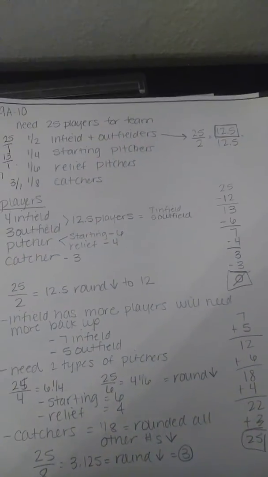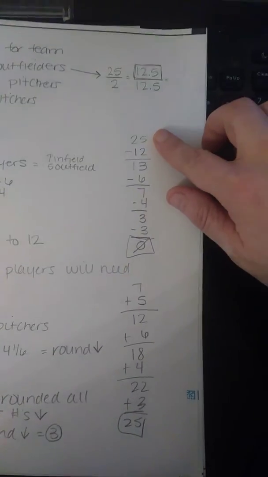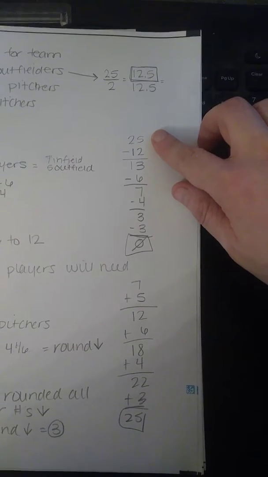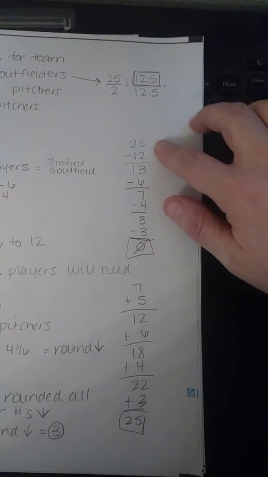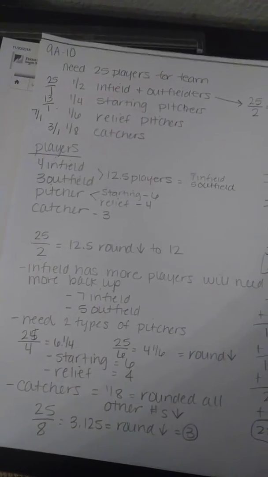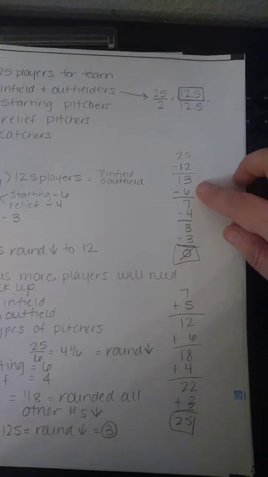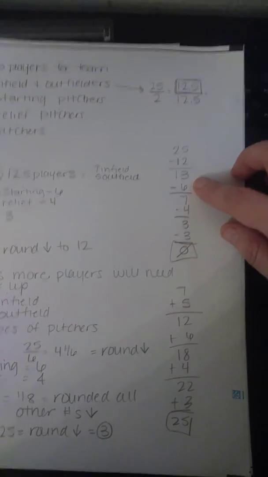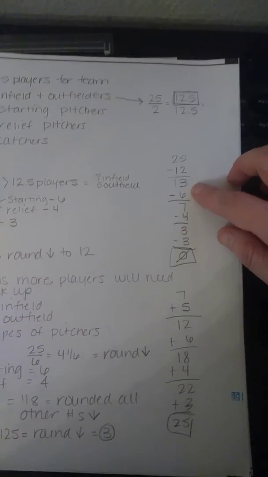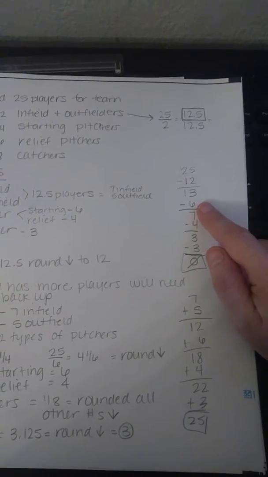So the third method that I used was subtracting each number individually and then checking my work by adding them back up together. So I did 25 divided by 1/2, which equals 2.5. And so then I did 25 minus 12. I did 13 divided by 1/4, which equaled, well, 3 point something. So it added 6. So then I took the 6 away from that.